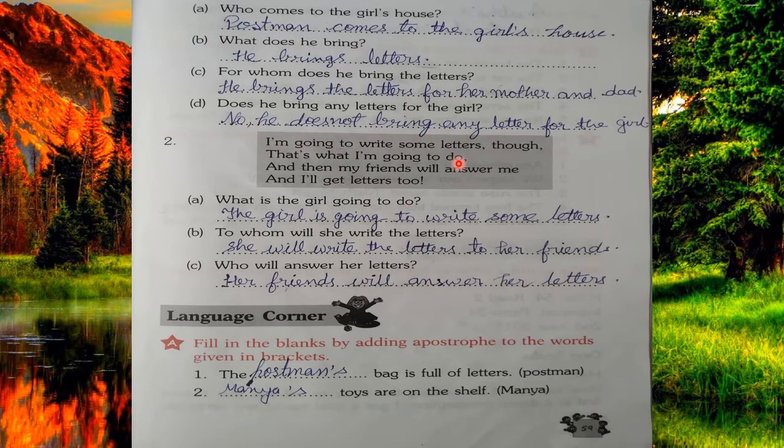The girl is going to write some letters to her friends. And in answer, the girl's friends will also write some letters to the girl, and that's how the girl will also get some letters. So this is the second stanza and the solution to this girl's problem.